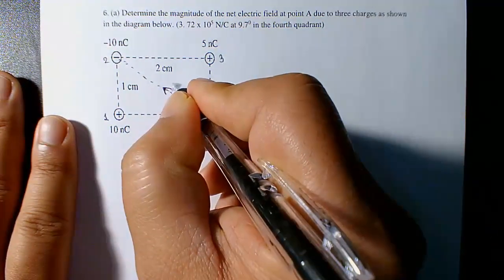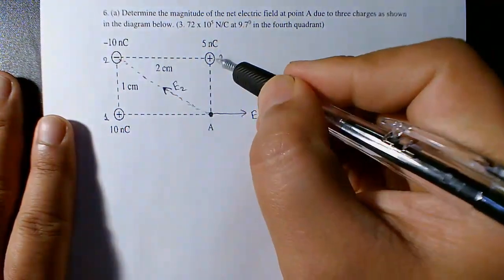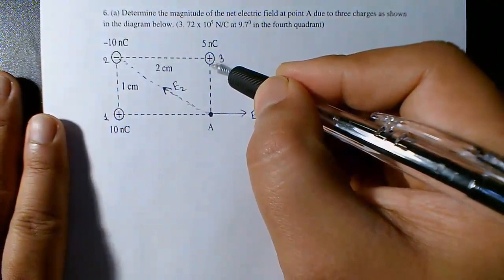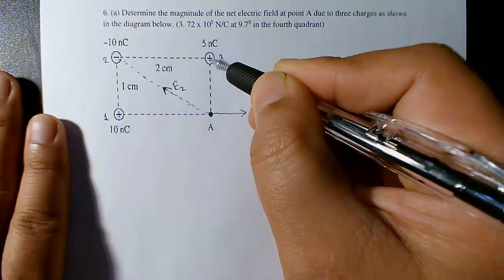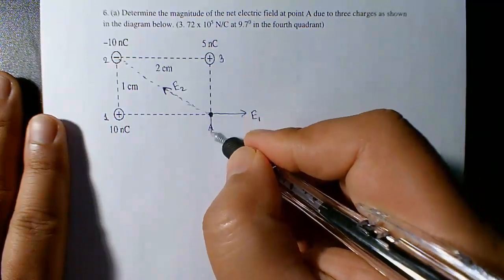This is your E2. Charge number 3 is positive, so the electric field at point A is away from the charge.